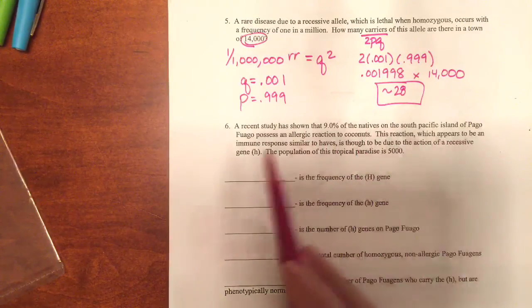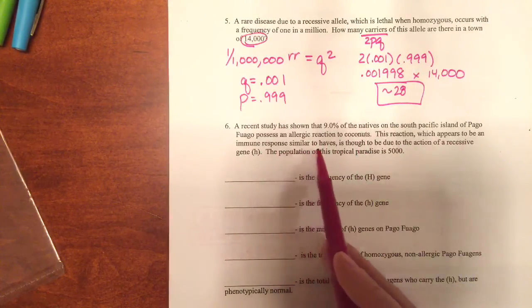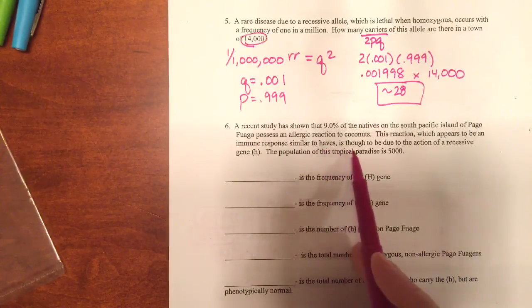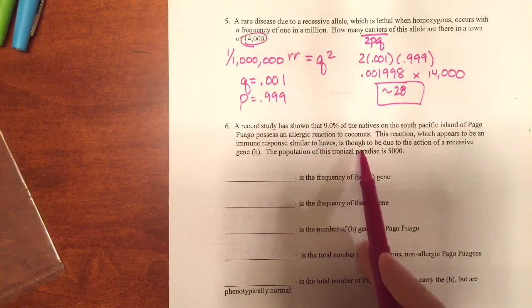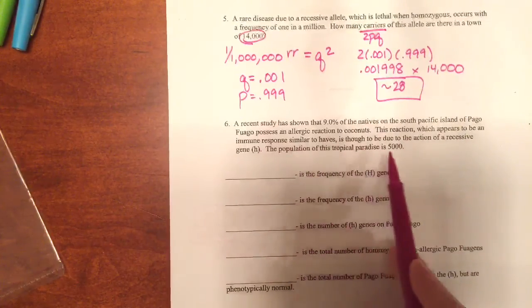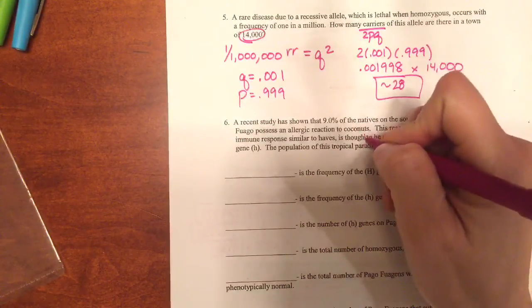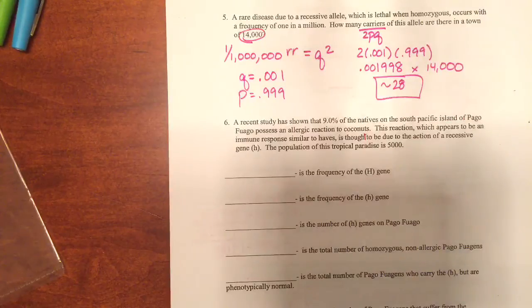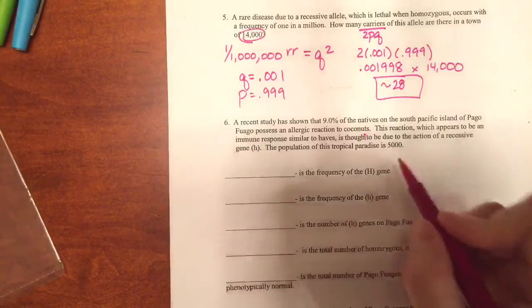This reaction, which appears to be an immune response, is thought to be due to the action of a recessive gene. All right, so the population on the island is a total of 5,000.